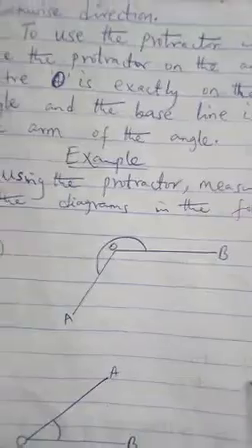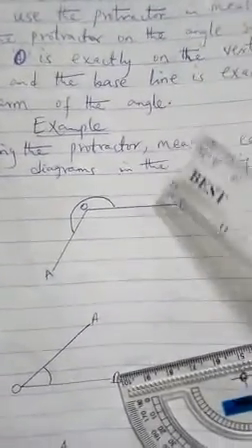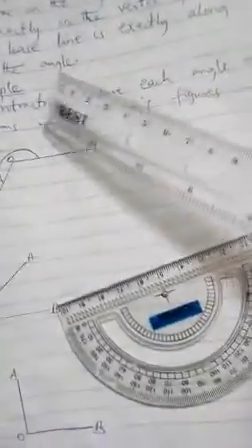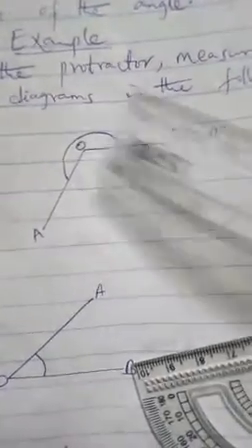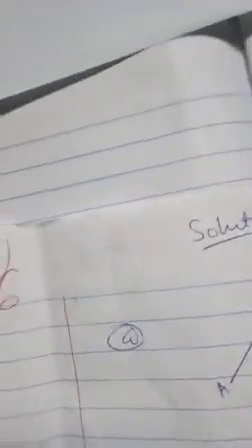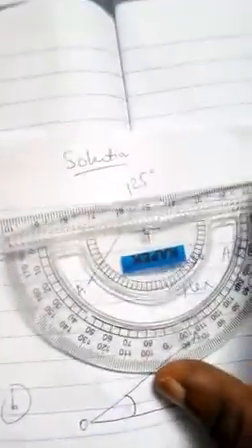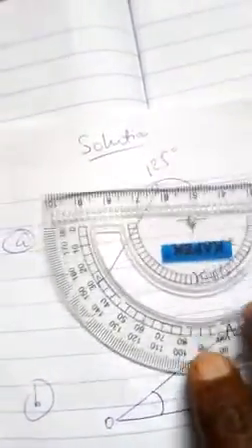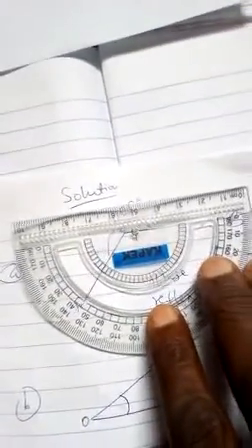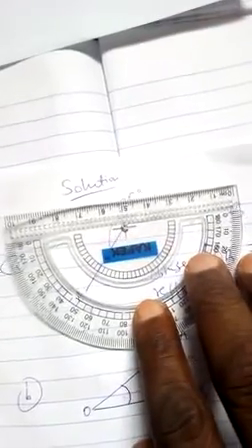So let's look at an example. You understand what I'm explaining? Using the protractor, measure each angle of the diagrams in the following figures. You have A, B. You have to measure this angle using the protractor. Then B and C. Let's look at how we can do that. You are going to place your protractor here. This is a vertex.